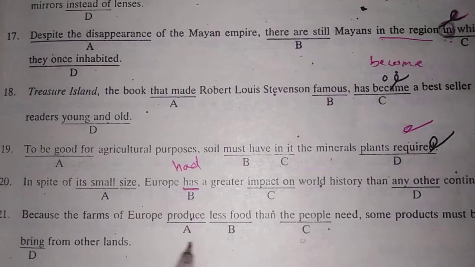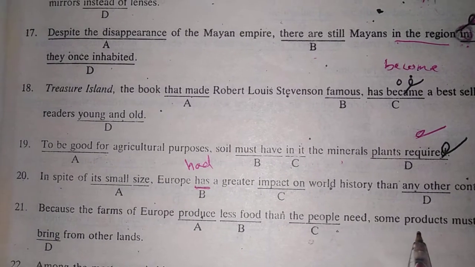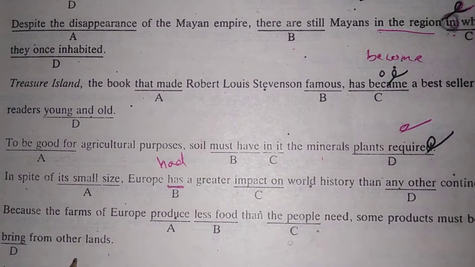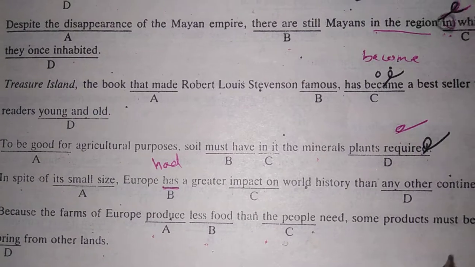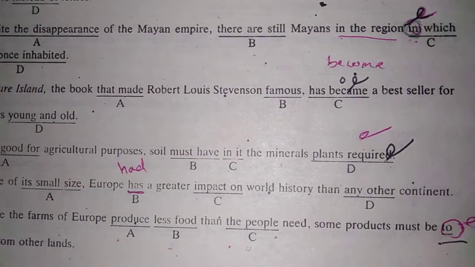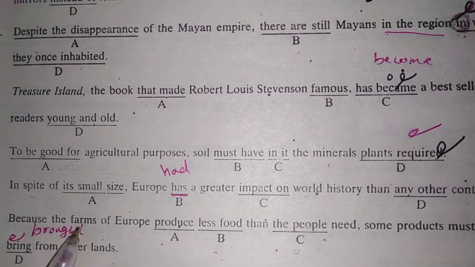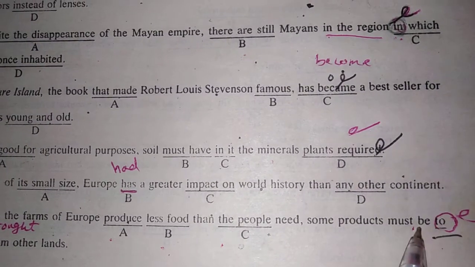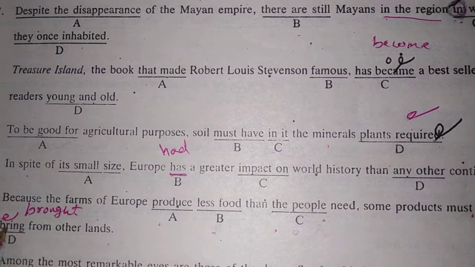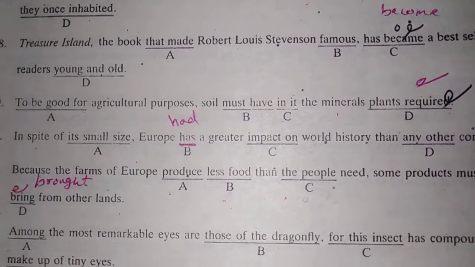Because the farms of Europe produce less food that the people need, some products must be bring from other world, other lands. So this is smooth. What is the problem? The problem is here. To must be removed and this must be removed and brought is required, because here we have be, and with be we should use past participle. It means third form of the verb. Brought was required. So this is editing and proofreading practice.